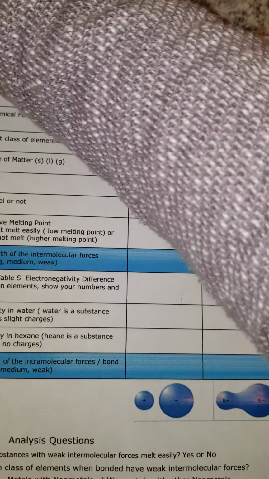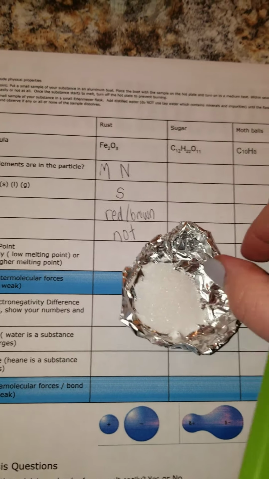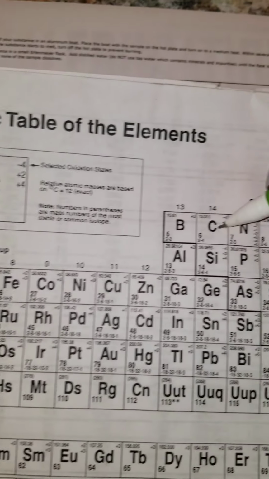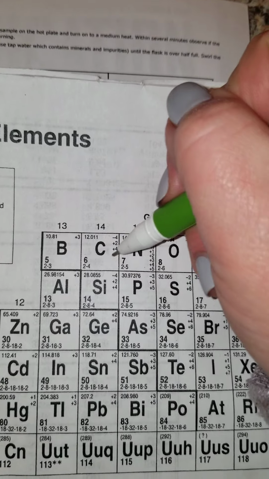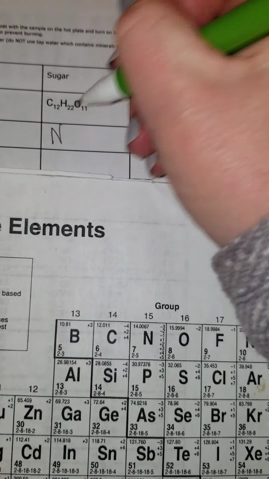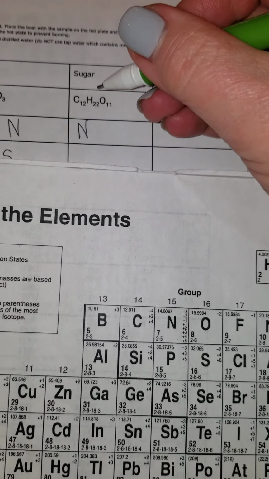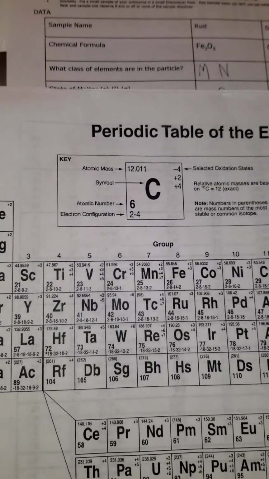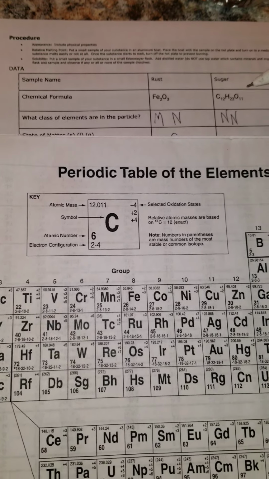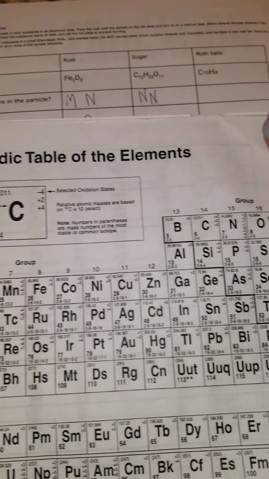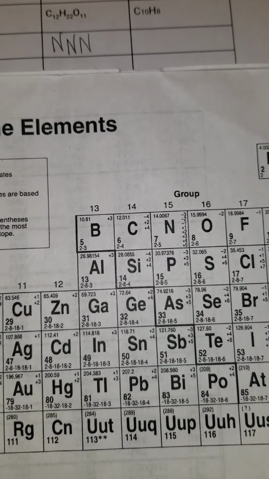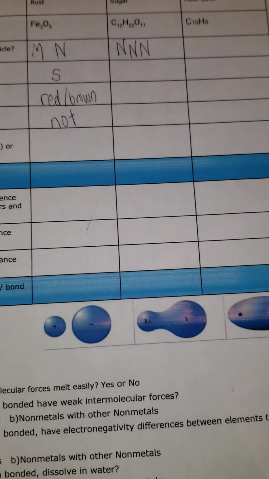Okay, let's go on to our next one, sugar. Let's take a look at its formula. Let's look up carbon. Carbon's over here on the right of the zigzag. That makes it a non-metal. Hydrogen is our exception. It's on the left side, but it is still a non-metal. Oxygen is over here on the right side of the zigzag and is also a non-metal. So we have all non-metals in sugar.